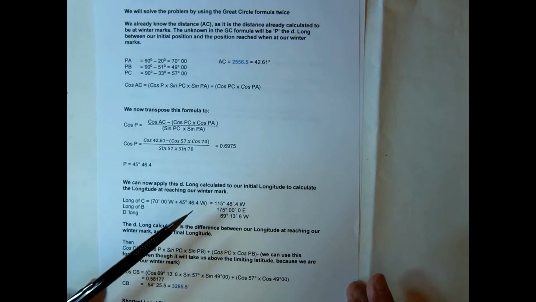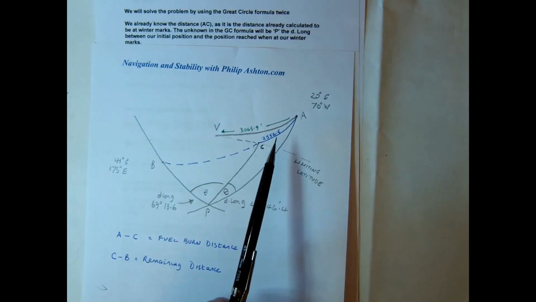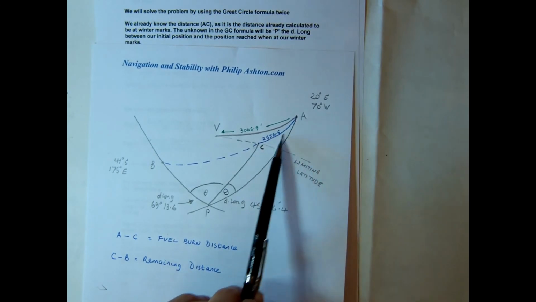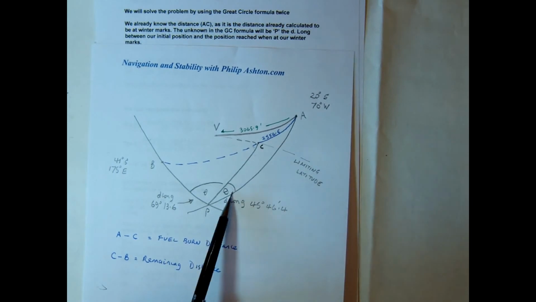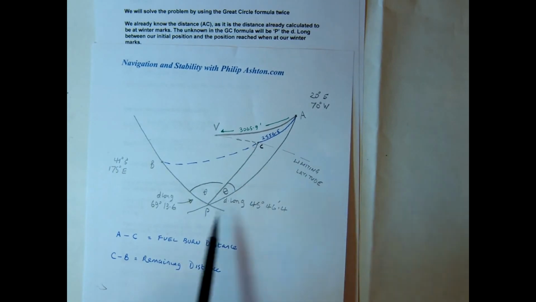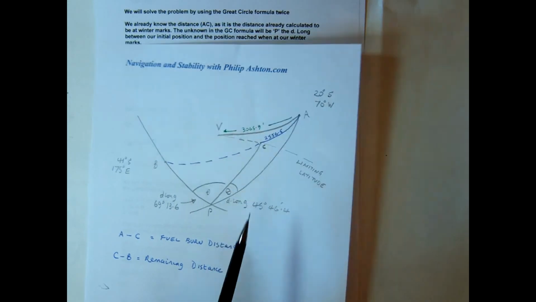And we'll now solve the problem by using the great circle formulas twice. So we already know the distance A to C, this distance here, as it is the distance already calculated to be at the winter marks. So the unknown in the great circle formula we're going to use is the d long here, P, because we know obviously the PA and PC, which is the limiting latitude. So we know PC and we know PA. We know the distance, so we're going to find the d long.